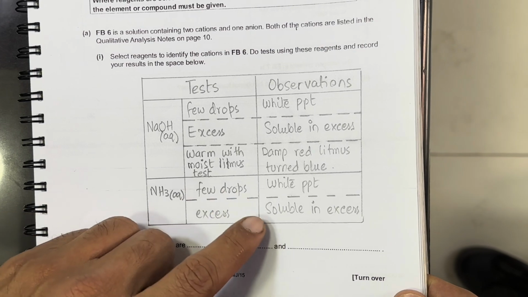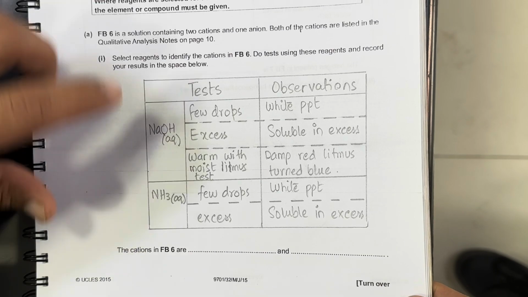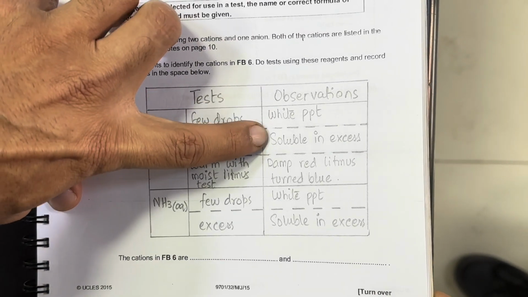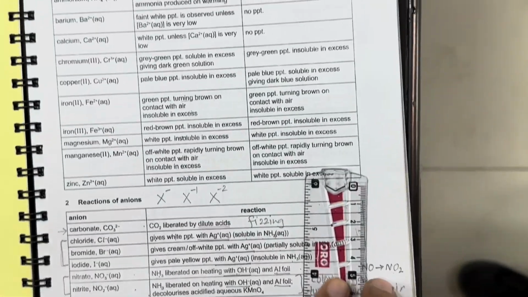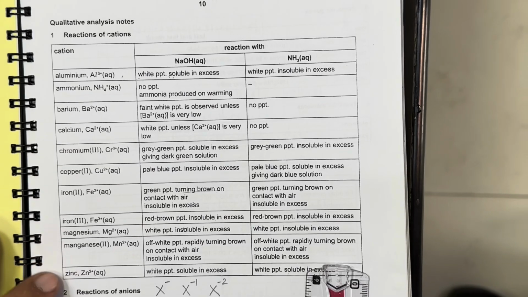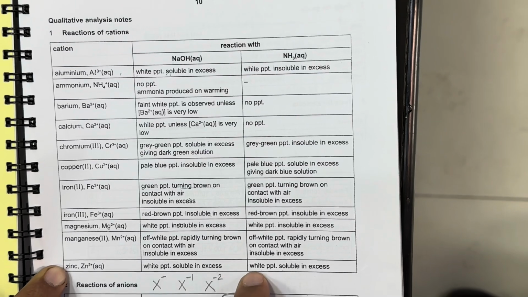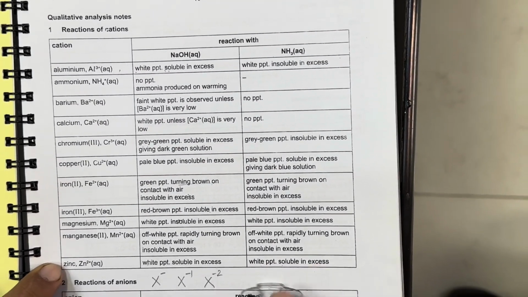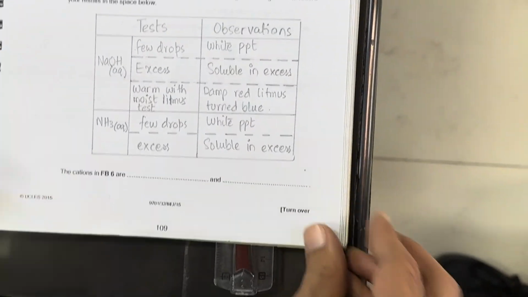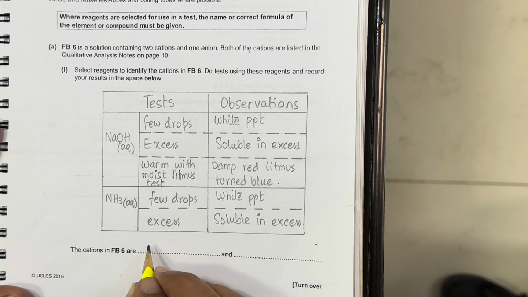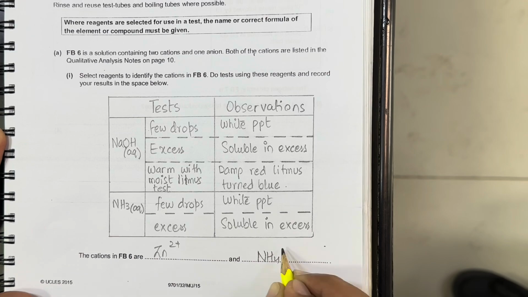Now we have one of the cations detected as ammonium. Now let's look for the other cation. Sodium hydroxide, white ppt, soluble in excess. Ammonia, white ppt, soluble in excess. So let's see, here we have zinc given, which is white precipitate soluble in excess and white precipitate soluble in excess. It means the other cation is zinc. So we have recorded that the two cations are ammonium and zinc. So we will write here Zn2+ and ammonium ions are detected.